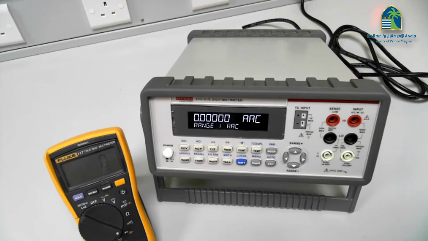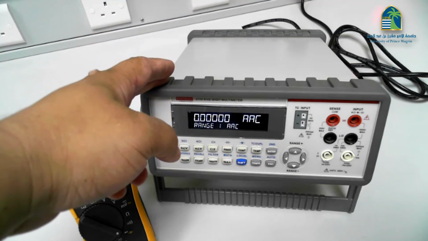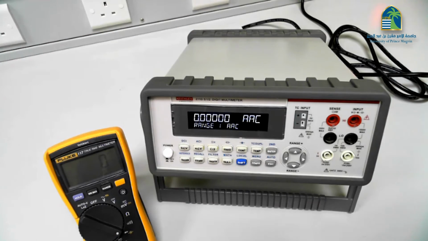Now you might be wondering, if both of them have similar functions, then why do we have two types? To answer this question, let's make a small comparison between these two types. The first thing you will notice is the size difference. This goes to the advancement of this device over here. It can measure down to microvolts and microampere. It's very useful, especially in electronics lab.